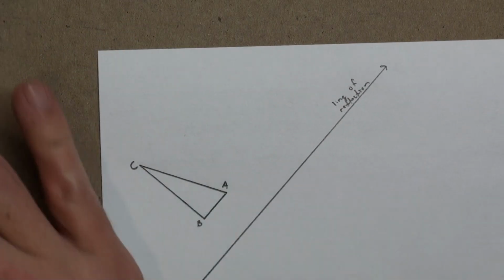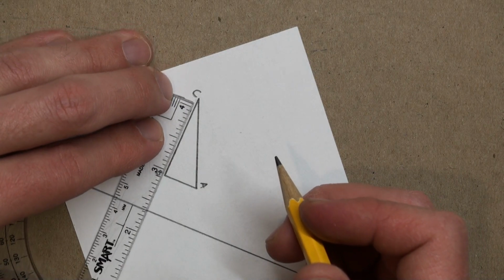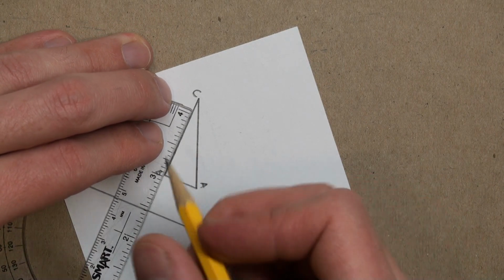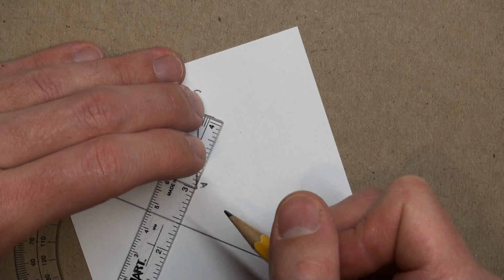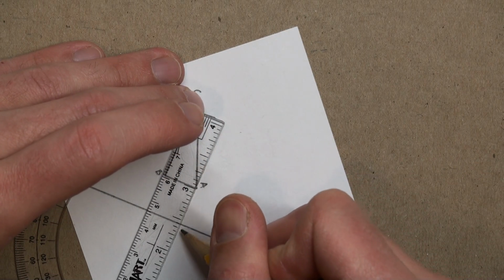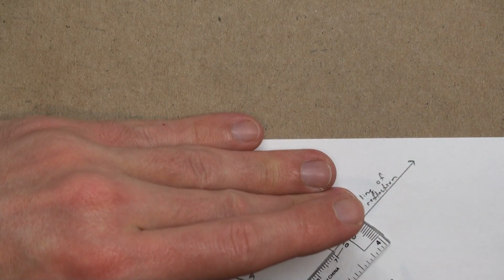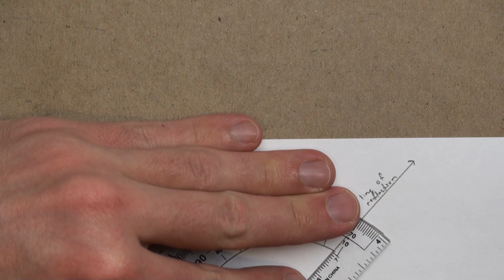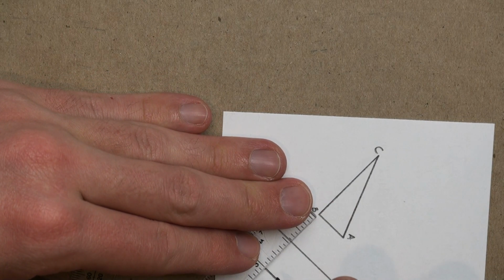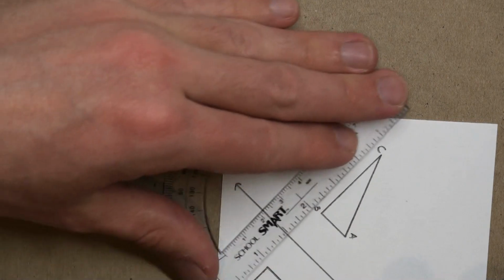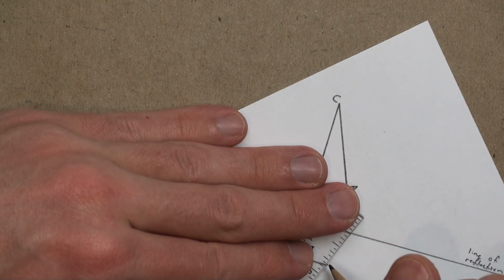First you could reflect it. Mine goes off the page a little bit, but that's not a big deal.